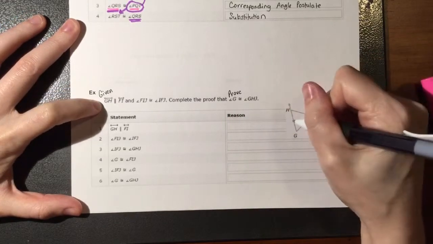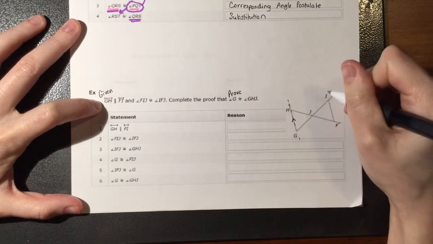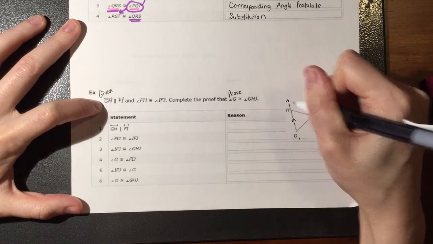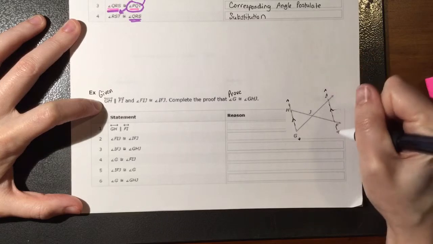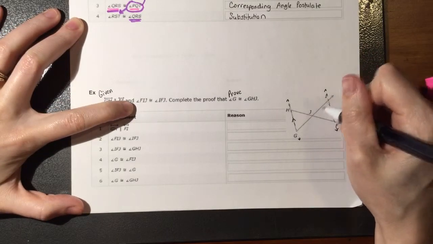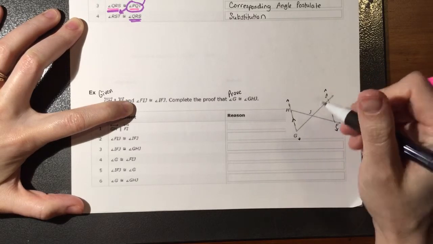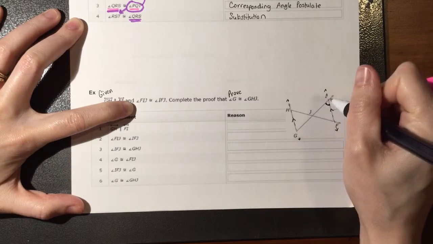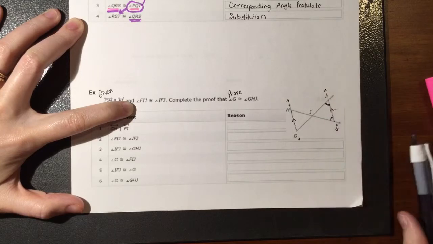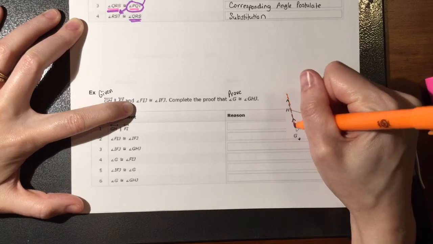So line GH, is that one, is going to be parallel to line FI. That one right there. They also tell us that angle FIJ, so this one right there, is going to be congruent to angle IFJ. Well, if I'm looking, these are our parallel lines.